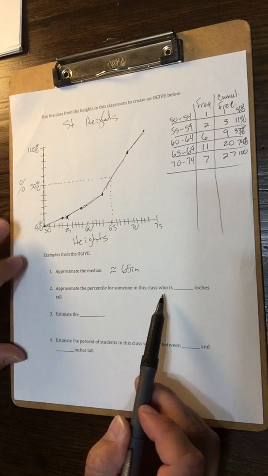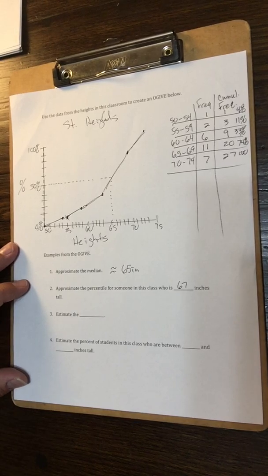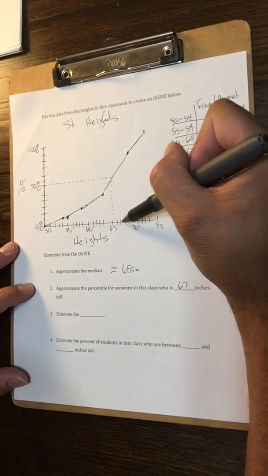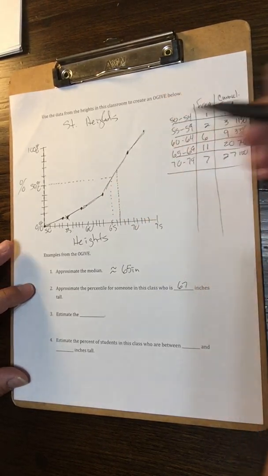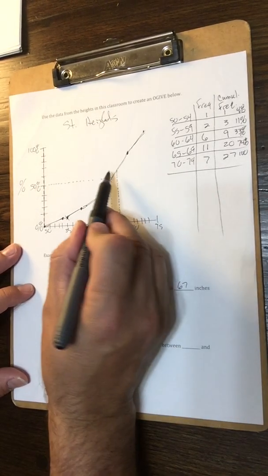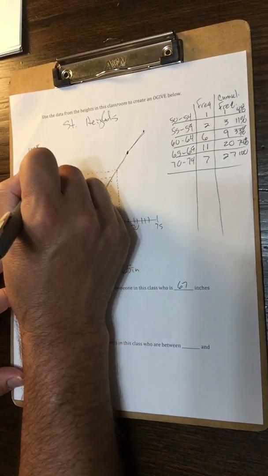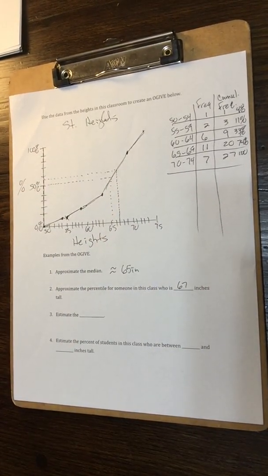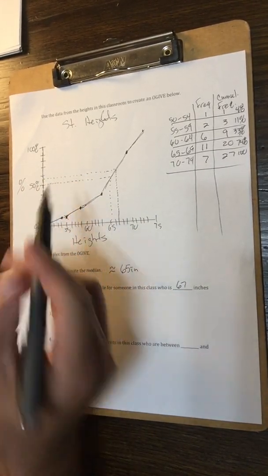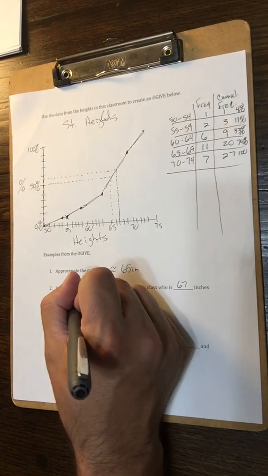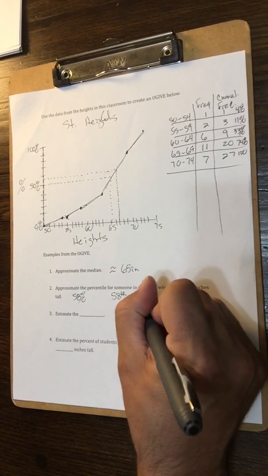Approximate the percentile for someone in this class who is, let's call them 67 inches tall. I just made that up. So I'm going to go to 67, that's right here, and I'm going up until I hit the ogive. Obviously, this is bigger than the median, so the percentile will be bigger than 50%, right? And then once I hit the ogive, I take a left and I go straight across until I hit my y-axis. Now this isn't the best scaling job ever, but it landed before 60, so I'm going to call this maybe 58%. And so it's 58th percentile.